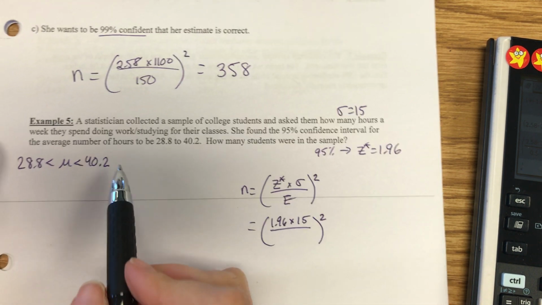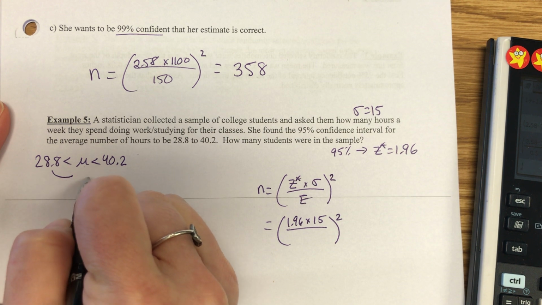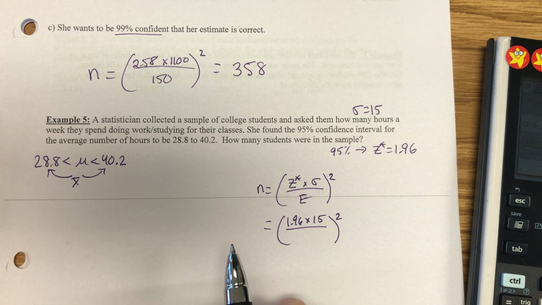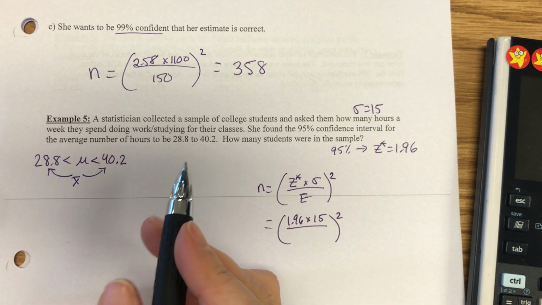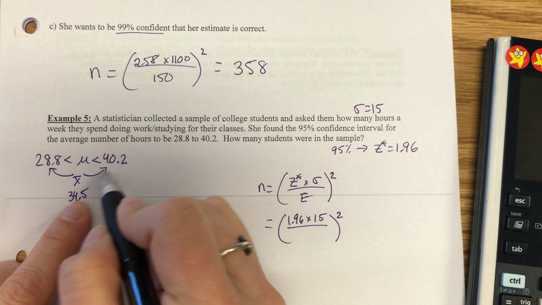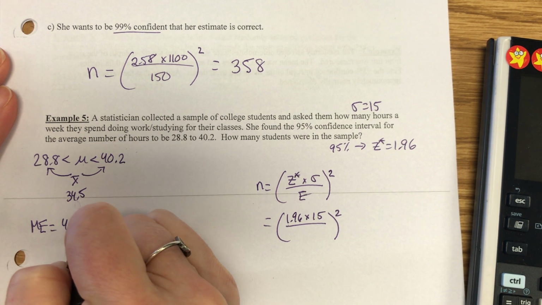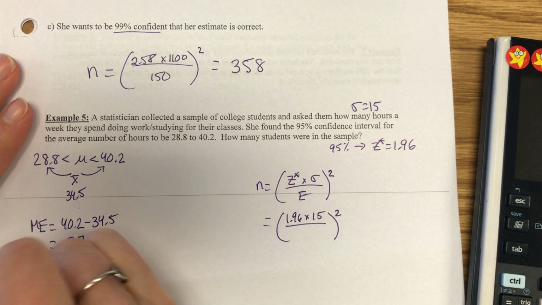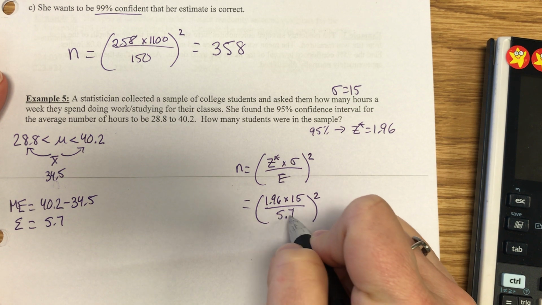Now, to find our margin of error, we know that our sample average is going to be right in the middle. Do you agree? So how many do we go up and down from our sample average, right? What you could do is add these together and divide by 2. You do an average to get the middle number. The average number is 34.5. So now from 34.5, our margin of error is how much you go up and how much you go down. So we could say, the same way we've done before, take the top number, subtract the sample mean, and that's going to leave us with 5.7 as our margin of error. Okay, E, ME, it doesn't matter which one you call it. So that 5.7 goes here.